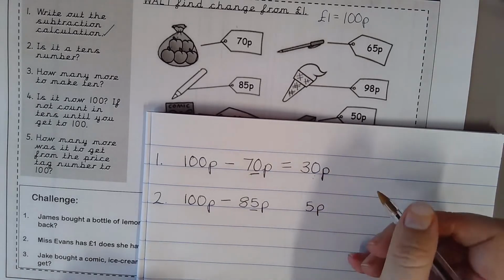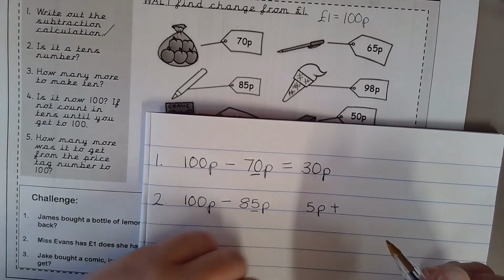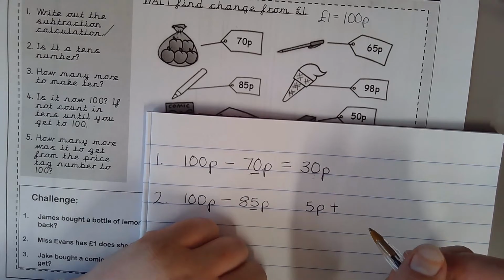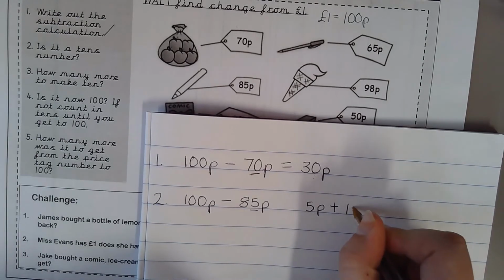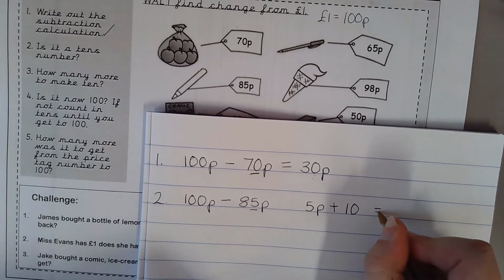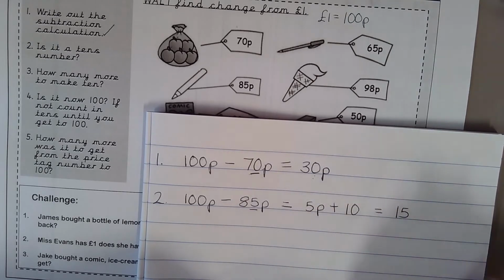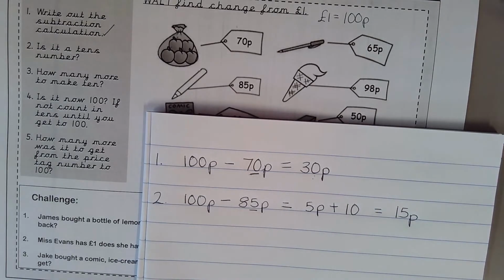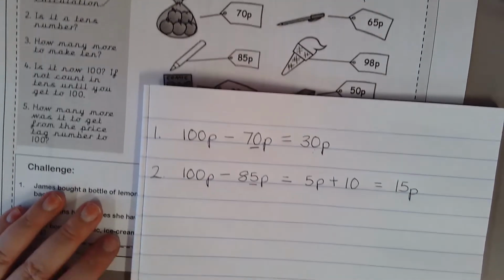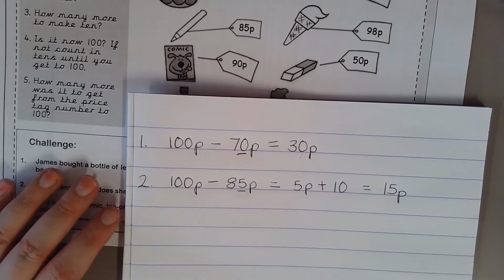And when I'm at 90, how many more until I get to 100? If I count in tens, 90, 100. And 1 ten is 10. So my answer equals 15. So 15 pence is how much change I will get from my £1 from buying my 85 pence crayon. Let's have a look at the next one.